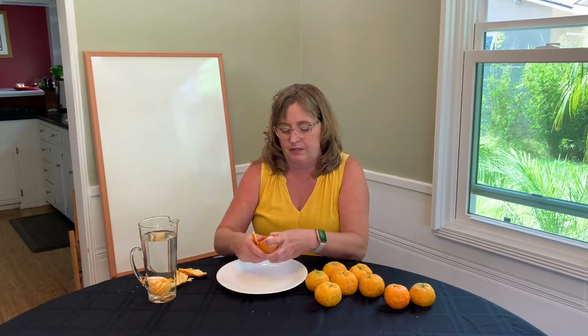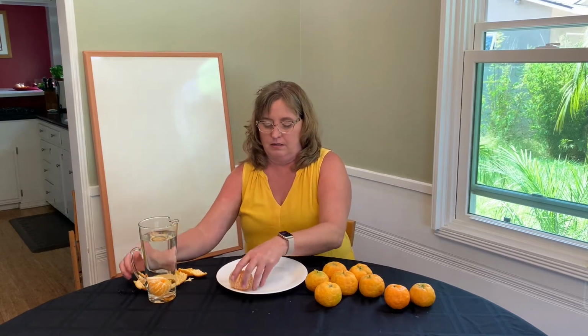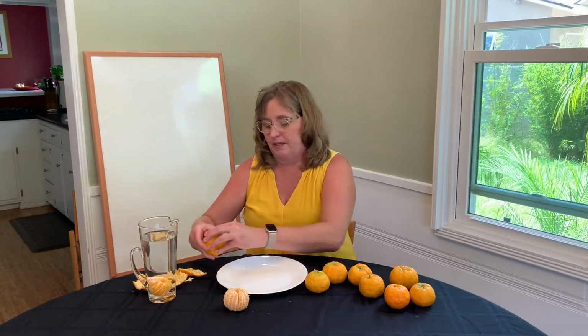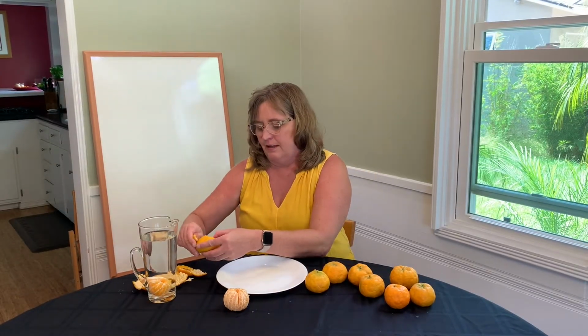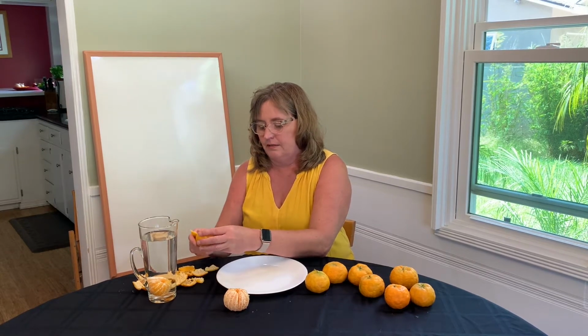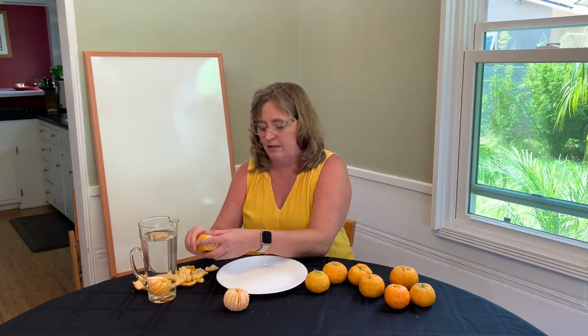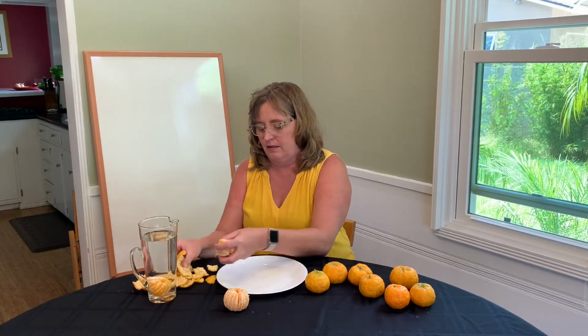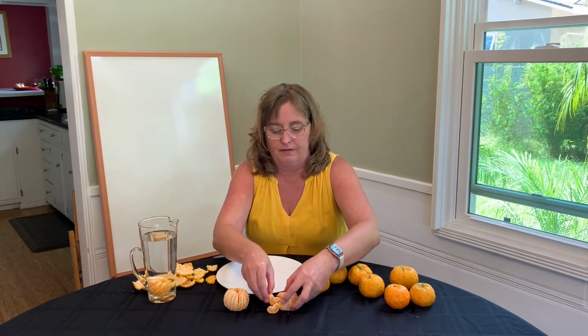So here's our first one. We'll peel another. I'm going to peel a nice puffy one that peels fast. This one's a little drier. Okay, and it fell apart.